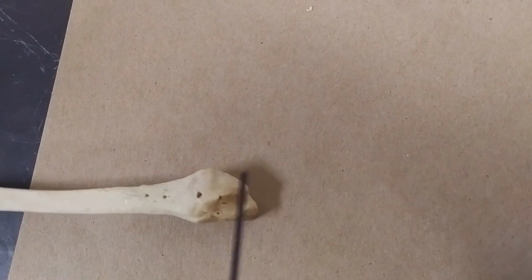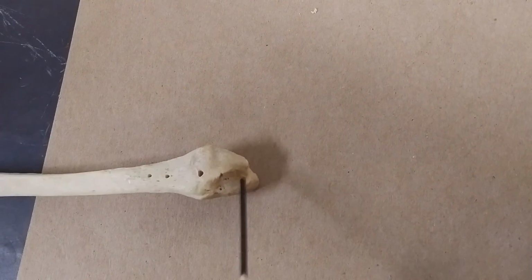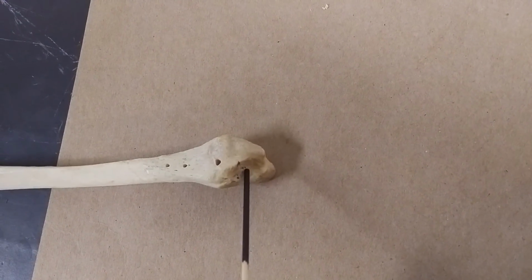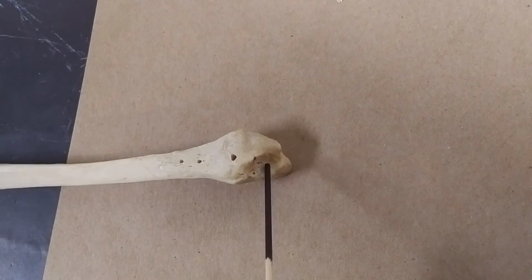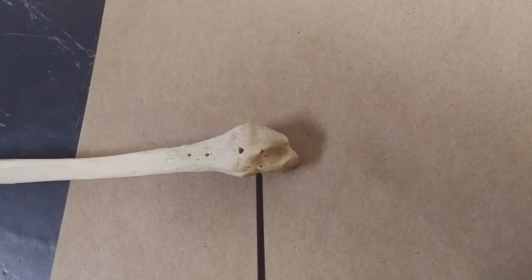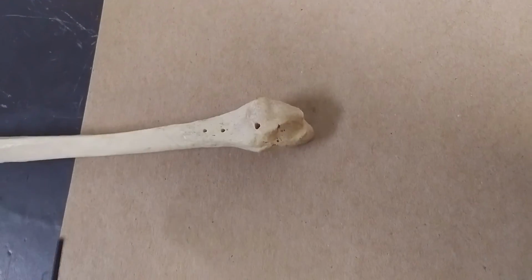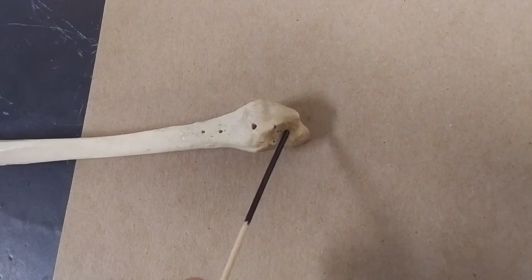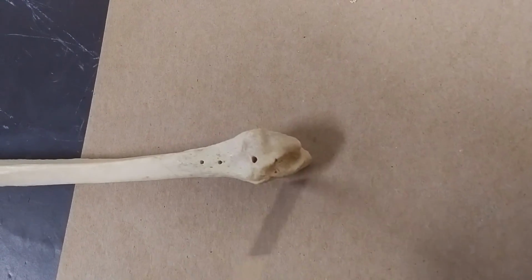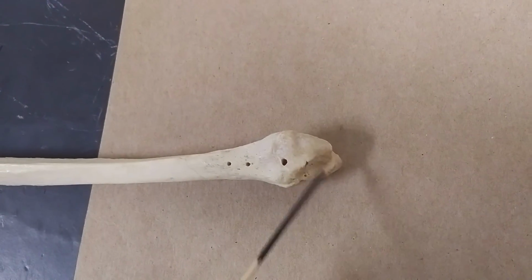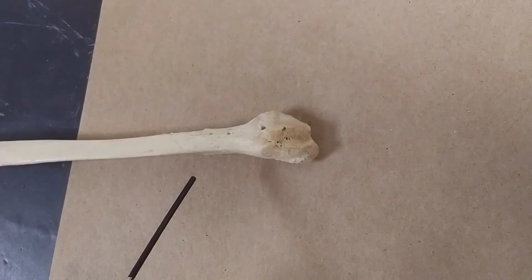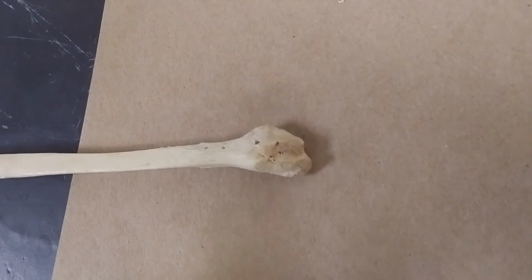And how to tell a right from left fibula is find this fossa. This fossa always goes inferior, posterior, and medial. So inferior, posterior, and medial. That makes this a left fibula. So find this lateral malleolus, put it inferior, put this back and this inward, and it makes this a left fibula.